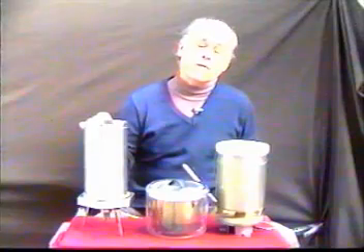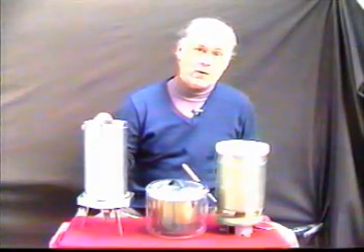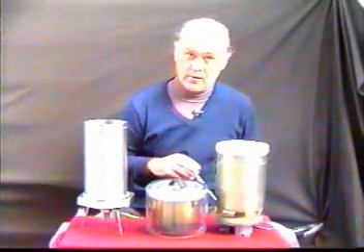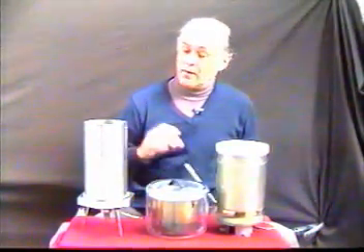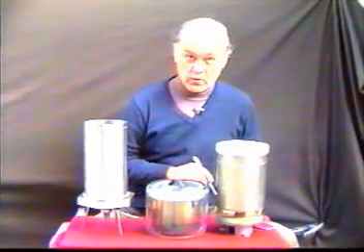Depending on how much current you pass through the water will depend on how much hydrogen and oxygen this particular cell will create, or any of these cells. Remember, we are not interested in creating hydrogen and oxygen. We are interested in getting these cells to fill up with Orgone energy.